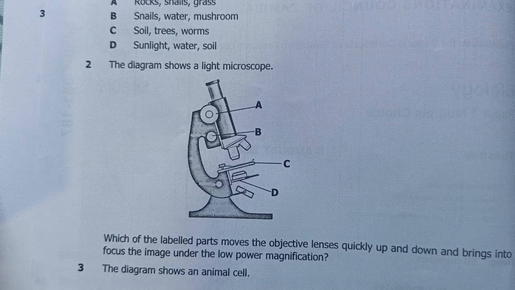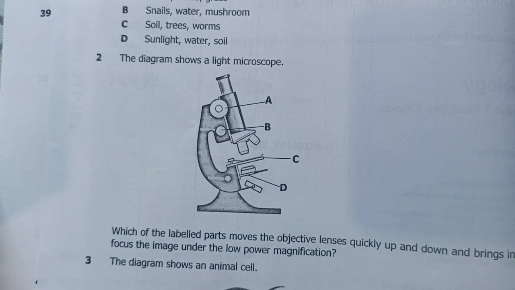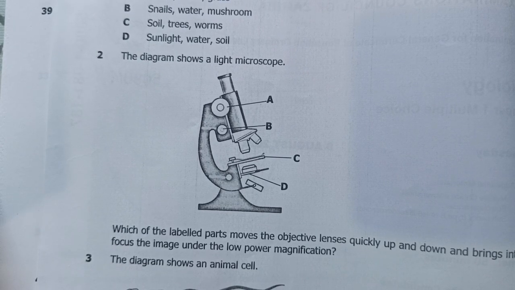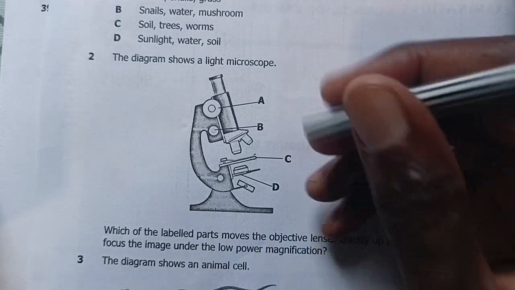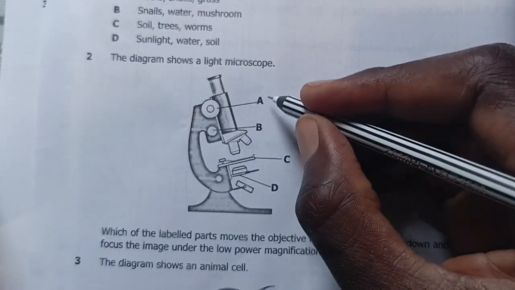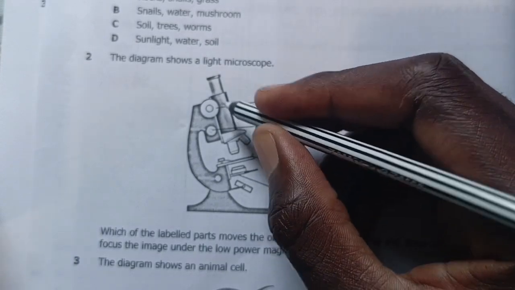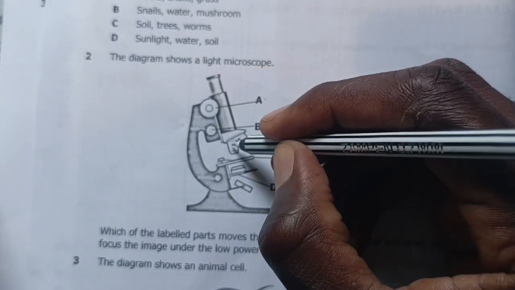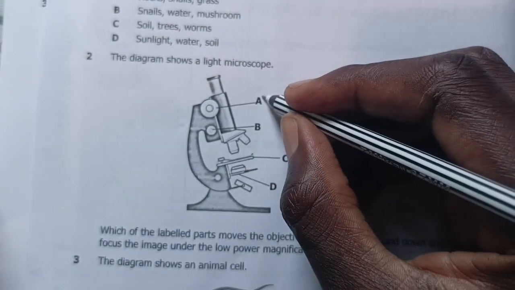The question reads, which of the labeled parts moves the objective lenses quickly up and down and brings into focus the image under the low power magnification? So here the answer is A, the coarse adjustment knob. Okay, the coarse adjustment knob is the one that can move these lenses down and up. Okay, guys, so the answer here is A.